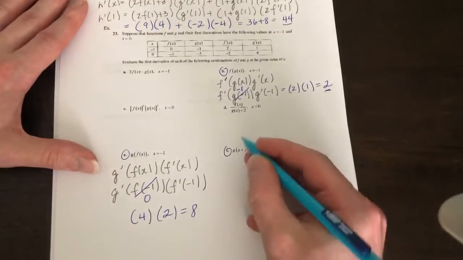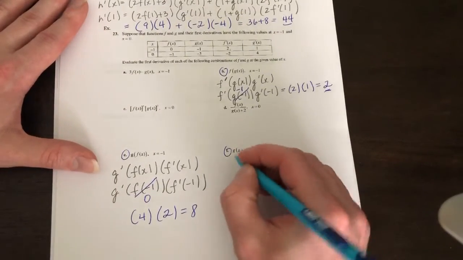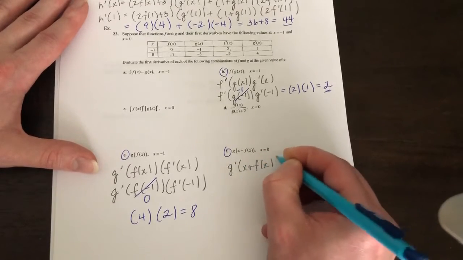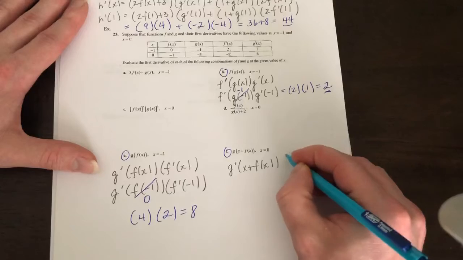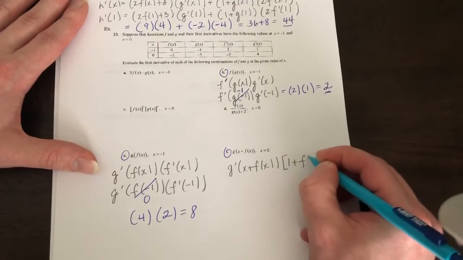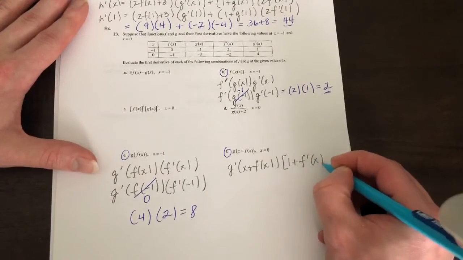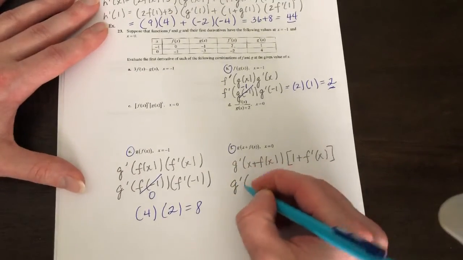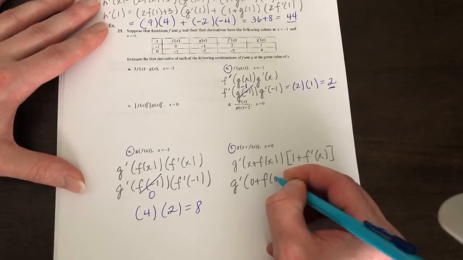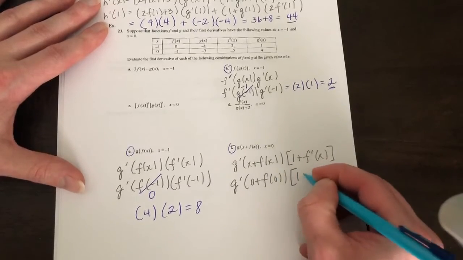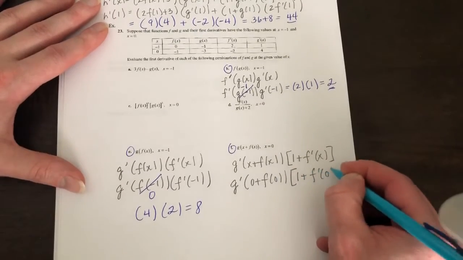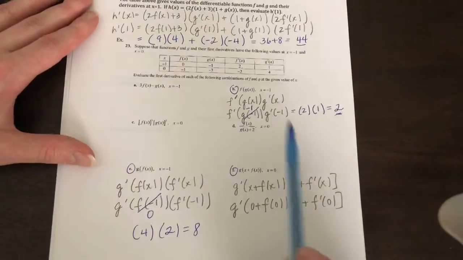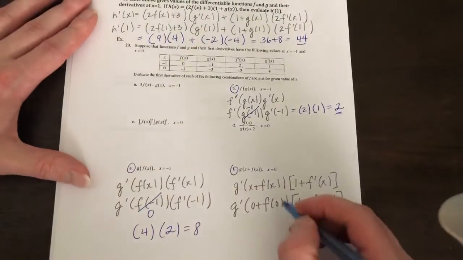Okay, now working outside in. G prime of x plus f of x, and then I take the derivative of the inside, which is 1 plus f prime of x. Now I'm evaluating this at 0, so I'm going to plug in a 0. F of 0 from our table is a negative 1.